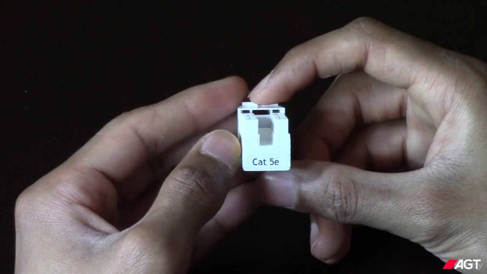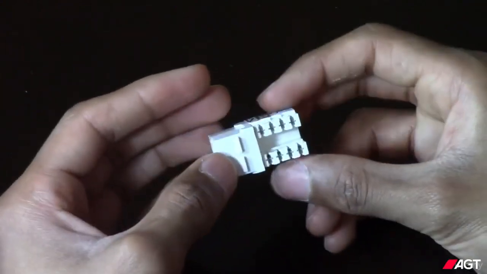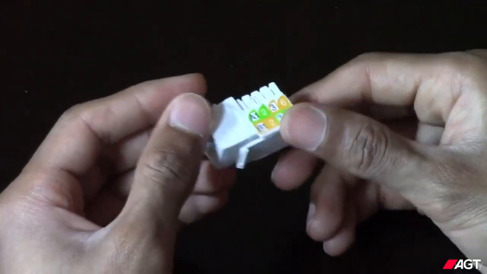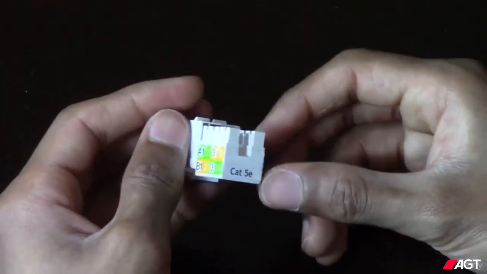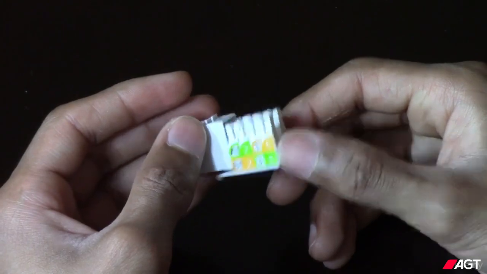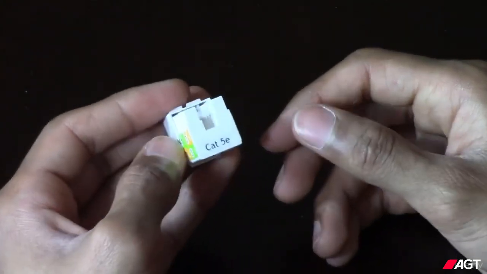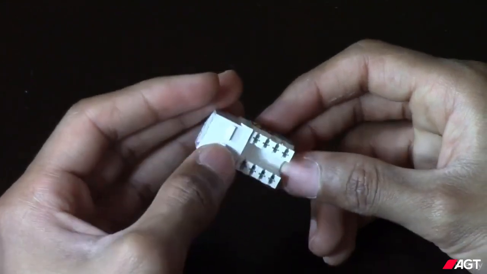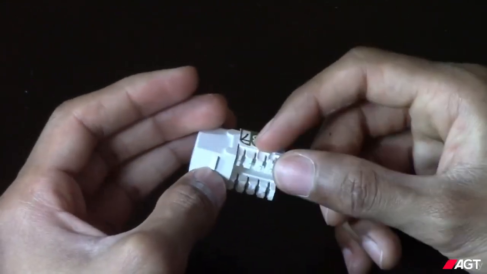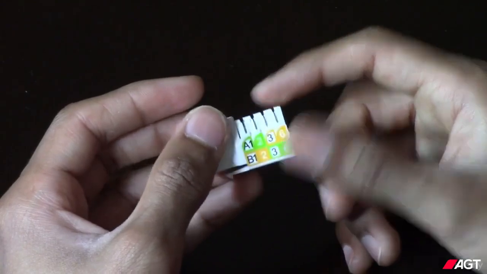No matter what you're wiring, whether it be a category 5, 6, or 7, the installation technique for these jacks will always stay the same. The color patterns on the jacks could sometimes differ, but the installation technique itself will never change. And that's really all I have to say about jacks. You'll learn more about them when you actually see me installing one of these.